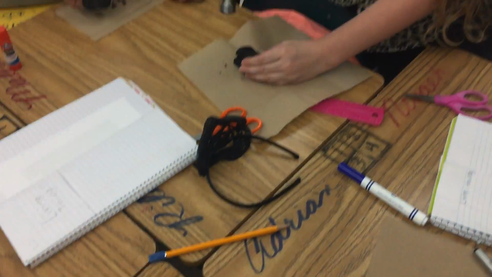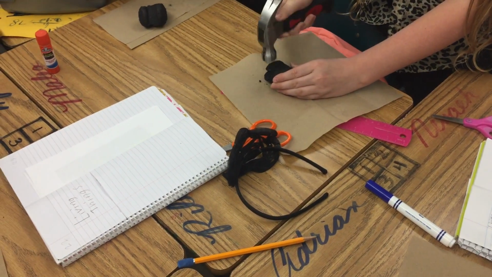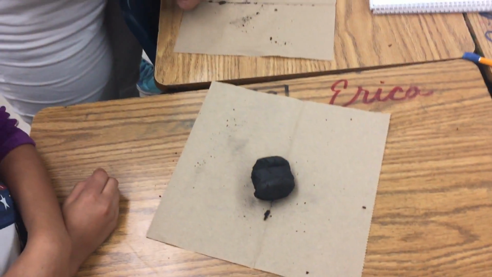How are we doing over here? You having fun? Yes. All right. So we're all people, right? So we're living things, and plants are also living things. So what's happening to our charcoal? They're breaking, because when you hit the hammer, it starts to break the rock. Sometimes dust comes out, which those are called sediments, right? It basically colored the napkin, and it colored my fingers.